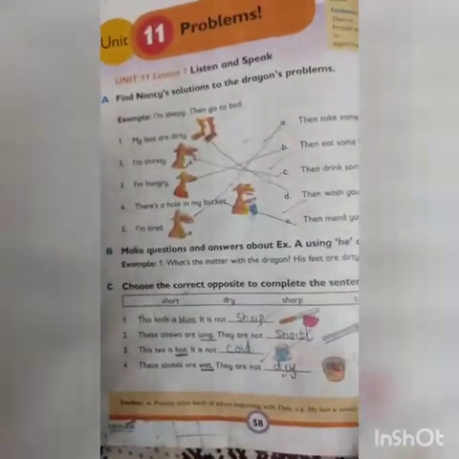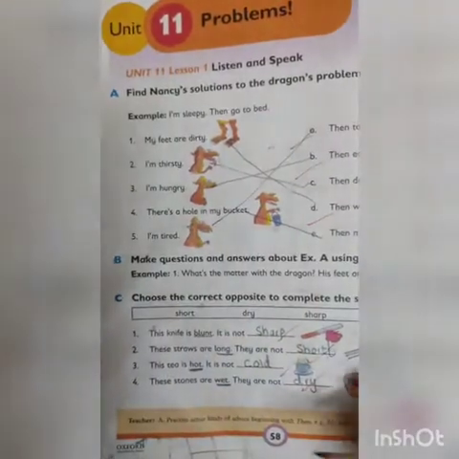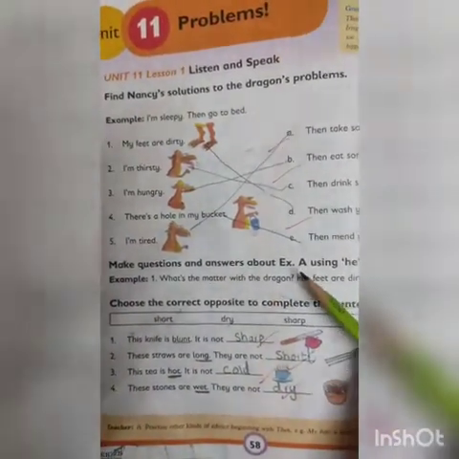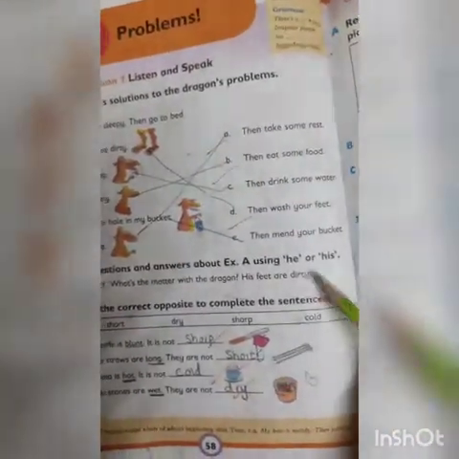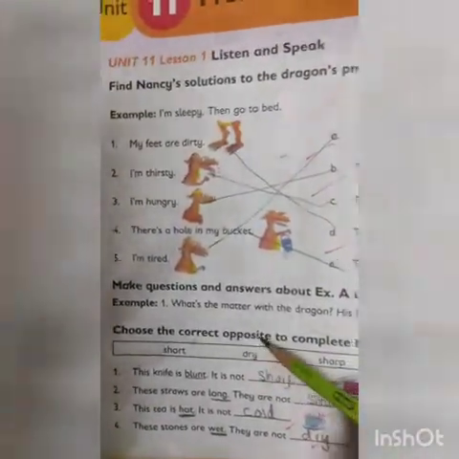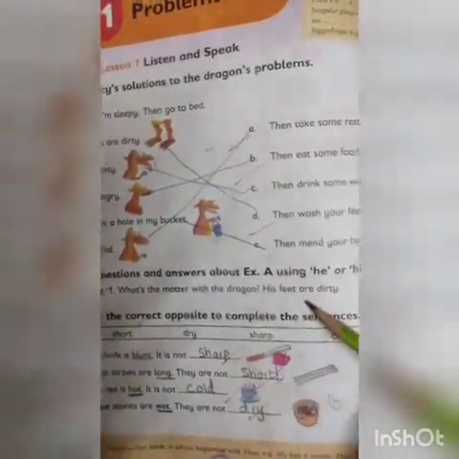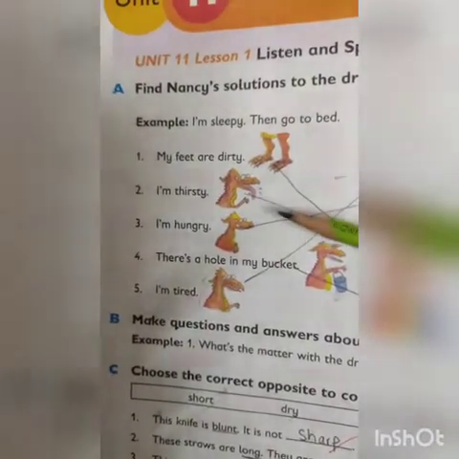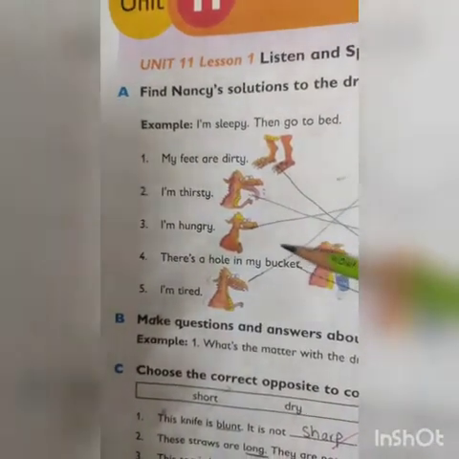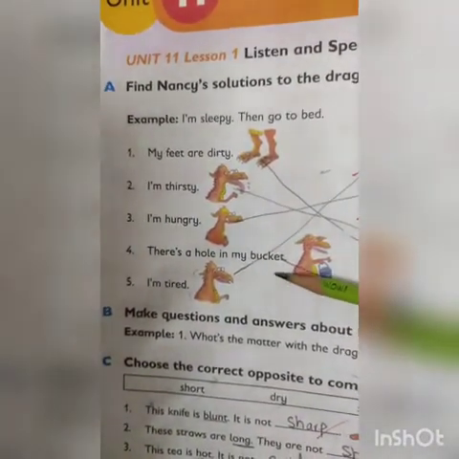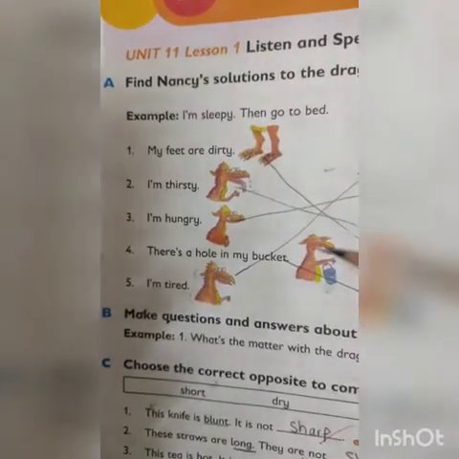Now look at your B part. Make question and answer about exercise A using he or his. Example number 1. What's the matter with the dragon? His feet are dirty. He is thirsty. He's hungry. There's a hole in his bucket and he's tired.